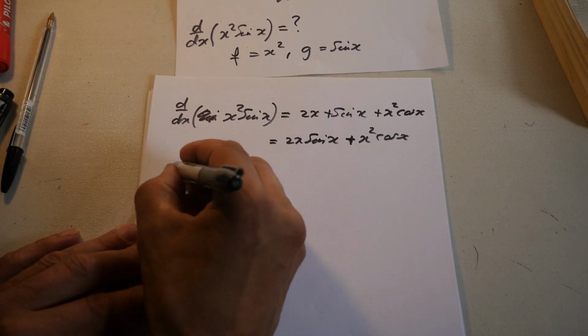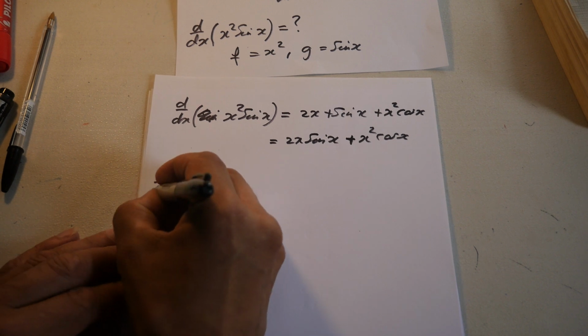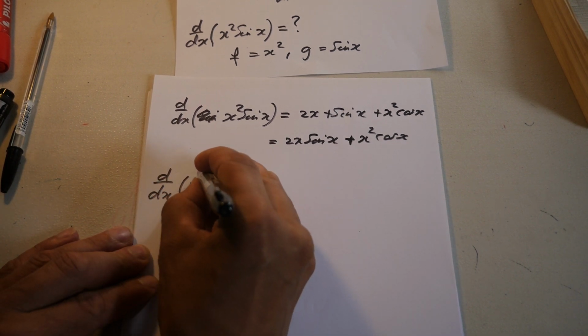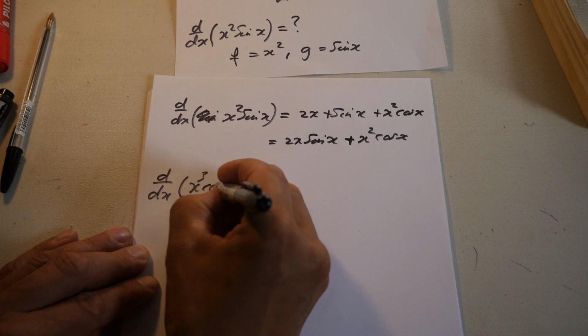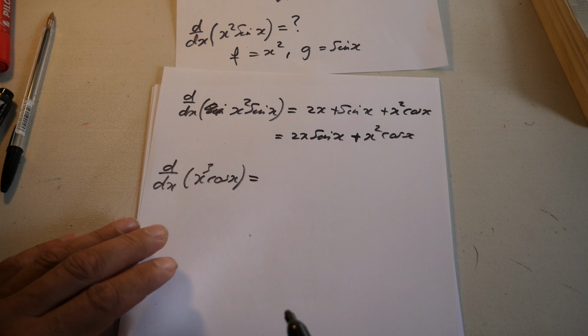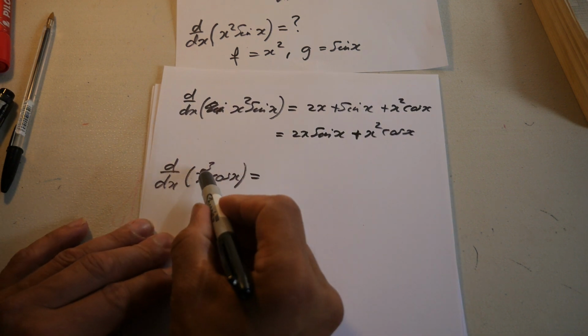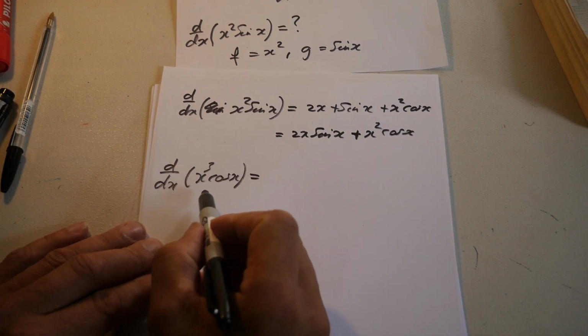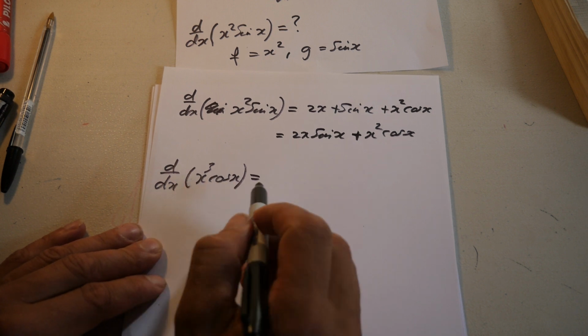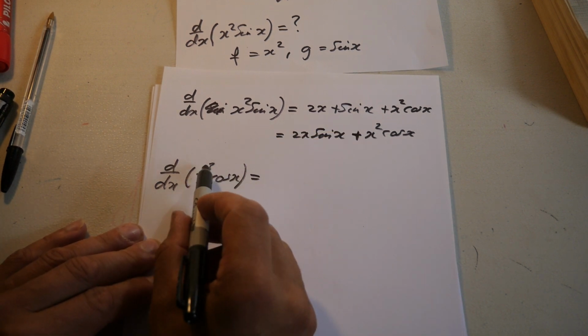So the derivative of x cubed cos x, okay? So again, you can make either one f or g, it doesn't matter, the outcome's the same.